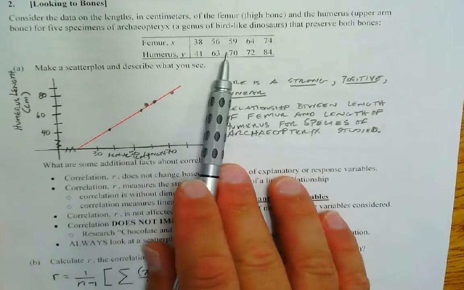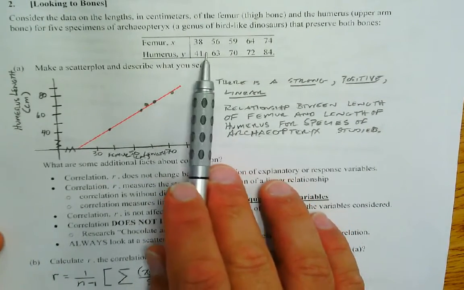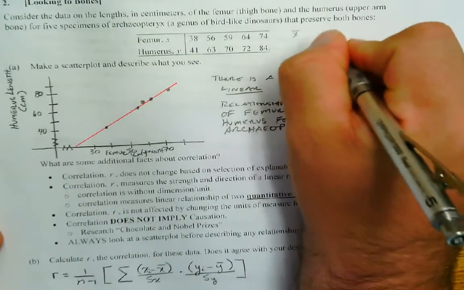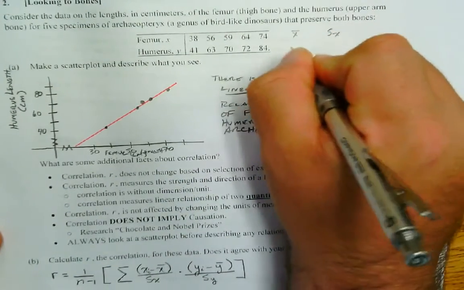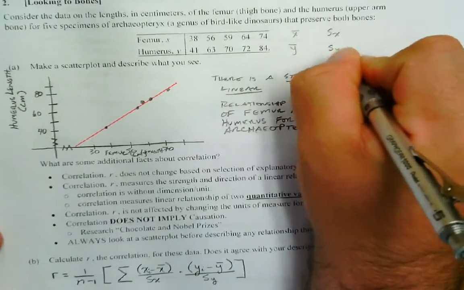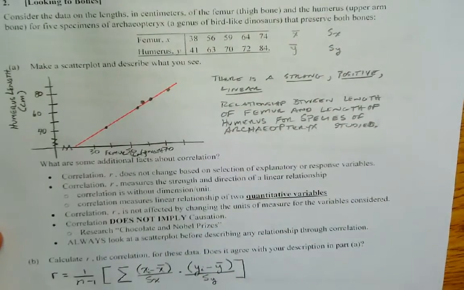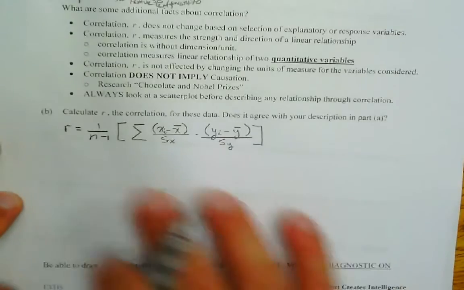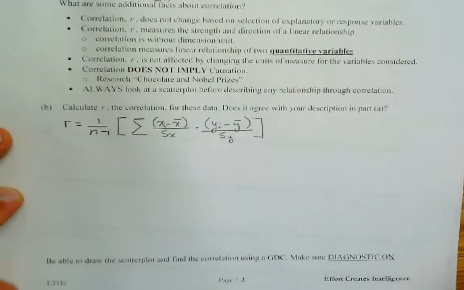Okay, well, that means that for this we need to calculate our information. Go ahead and calculate then, for our information up here, we need to find x bar, s sub x, y bar, and s sub y. Go ahead and do that. Pause the video, come back and check how that relates to substituting into this equation.